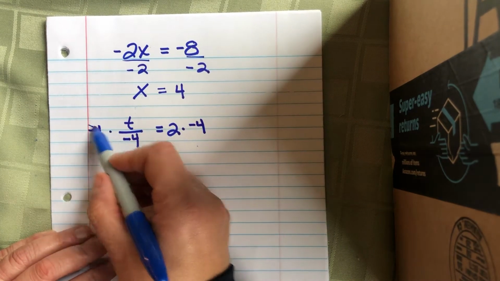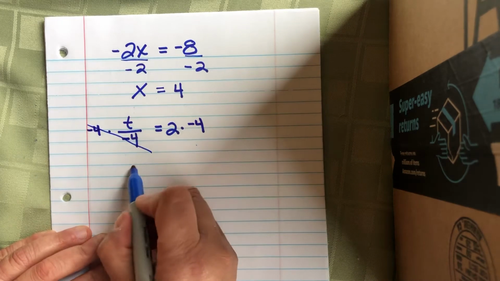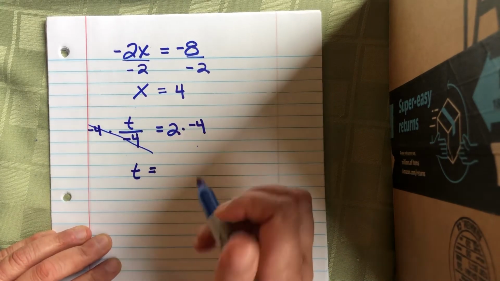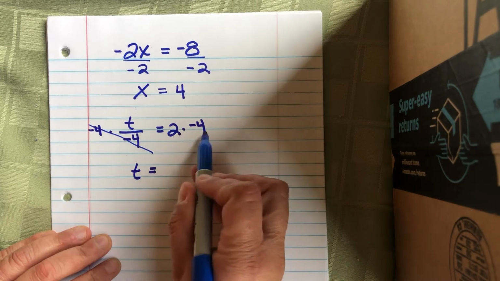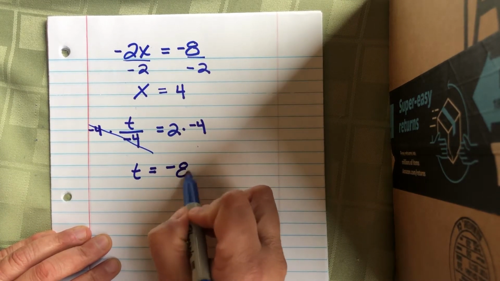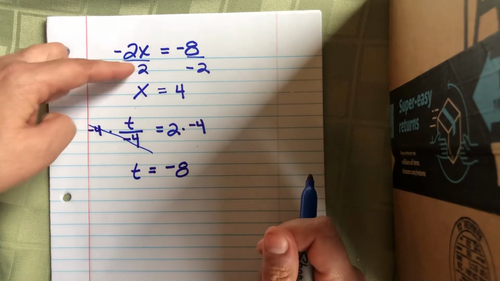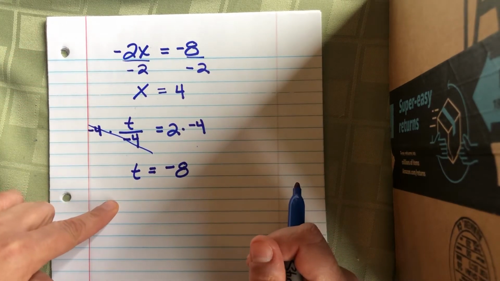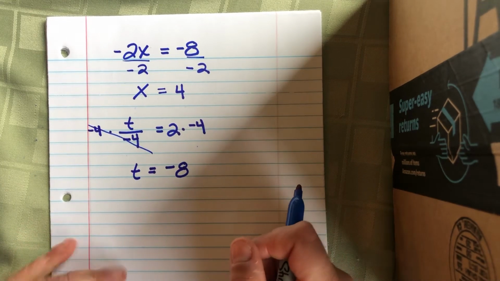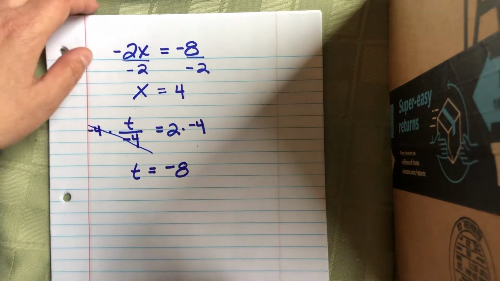Dividing and multiplying cancel out. We get t equals 2 times a negative 4. Positive times a negative is negative. 2 times 4 is 8. Okay, so we are practicing those one-step equations, and we're still practicing those operations with integers that we were working on in our last unit.